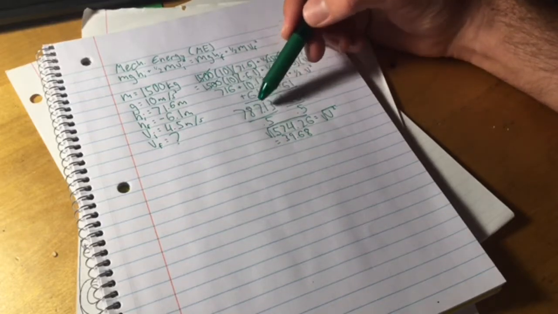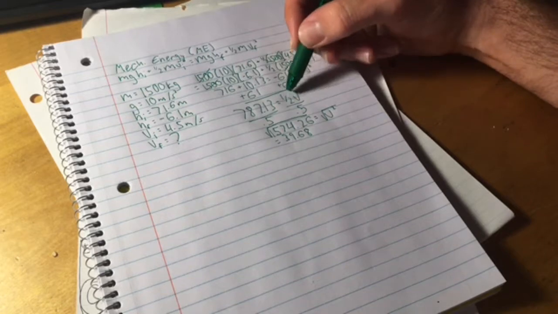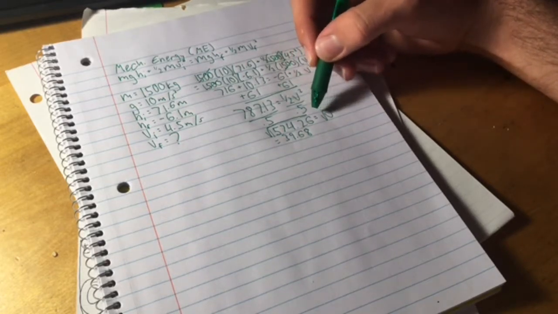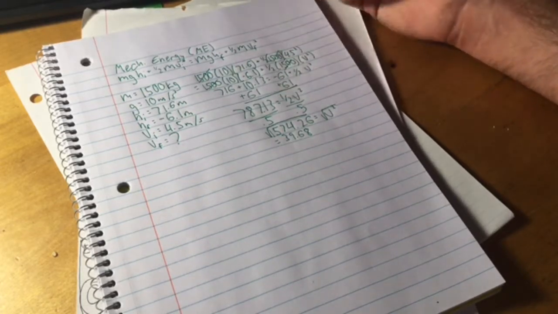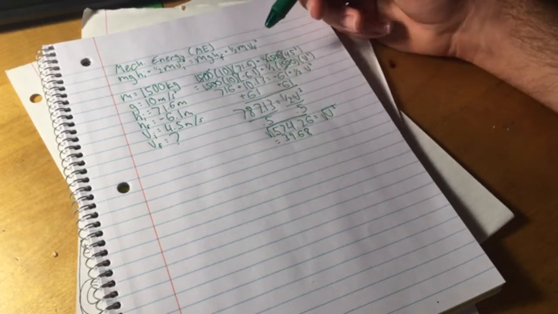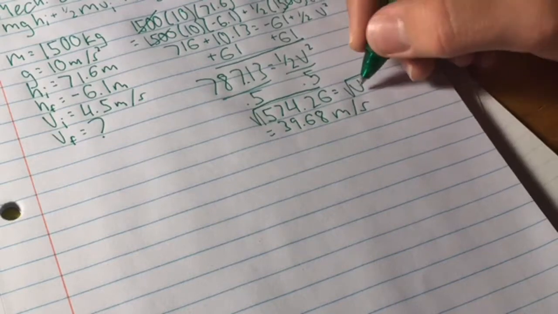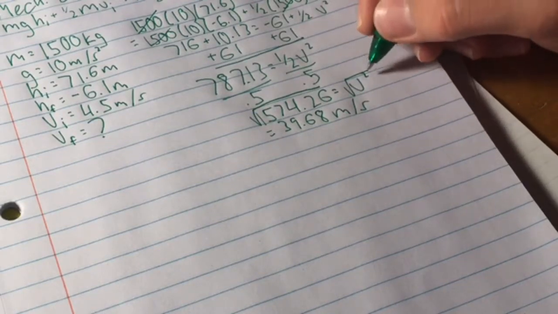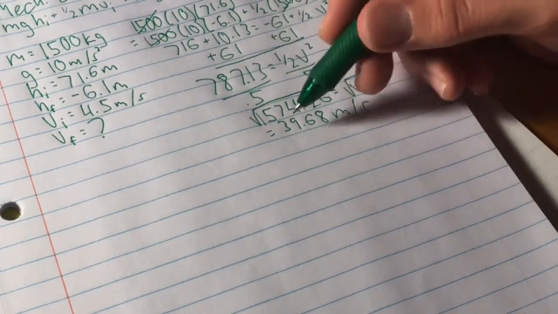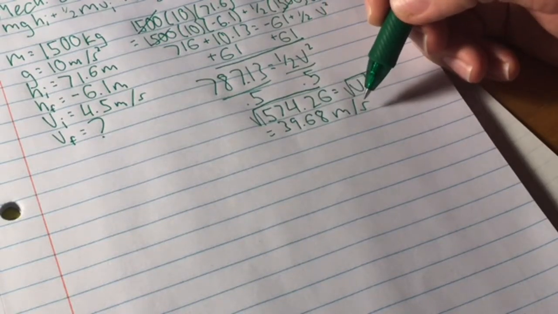That's going to give us 716 plus 10.13 equals negative 61 plus 1/2 of the final velocity squared. We're going to bring the 61 over by adding it along with the 10.13 and 716 to get 787.13 equals this.